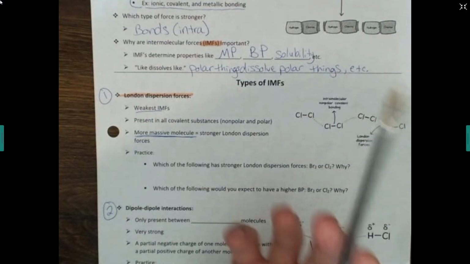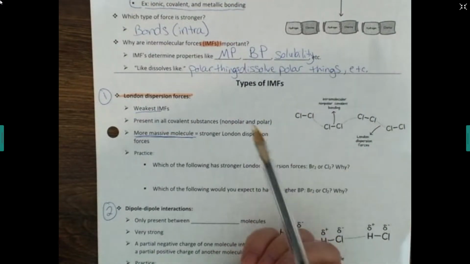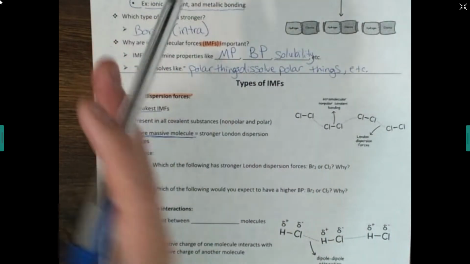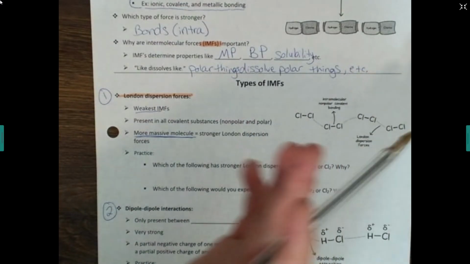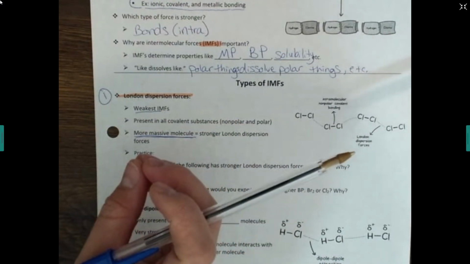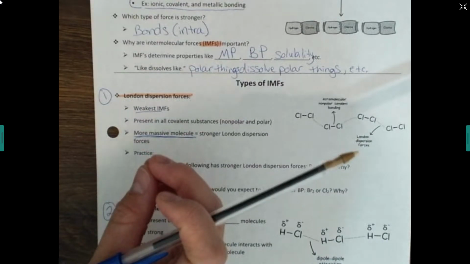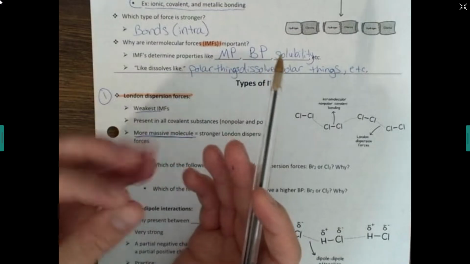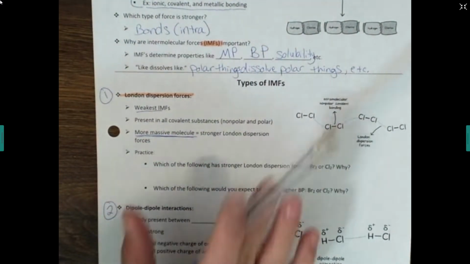So at any given point, there's a slight attraction, because the electrons might be more on this side than on that side. There's going to be one moment where the electrons are further on one side, making it have a kind of pseudo-negative charge, attracting it to maybe the pseudo-positive charge of another molecule. So it's a very weak interaction, but it does exist.